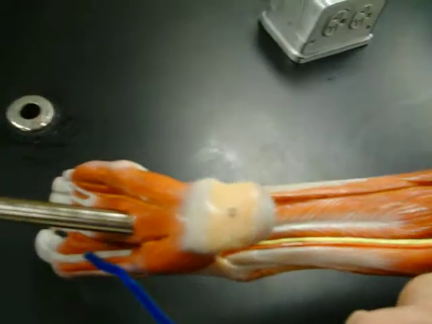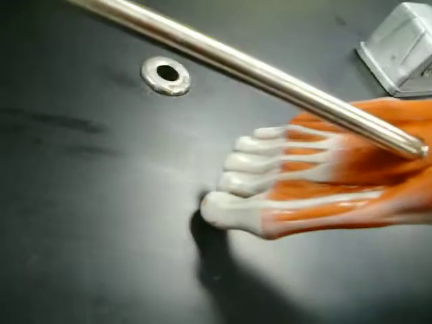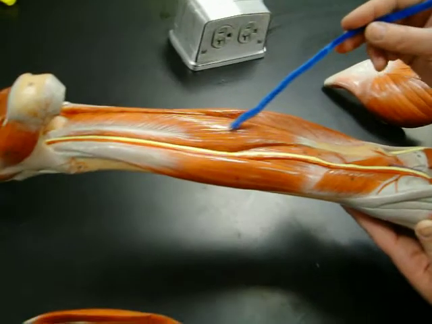So pronator teres. Long head, short head. Supinator is going to be deep. You can't see it. It's got to be right here.